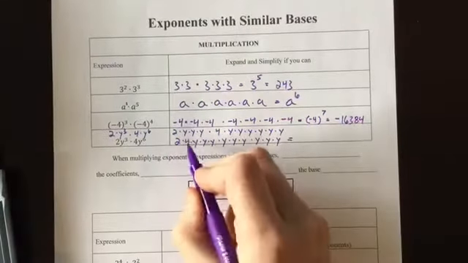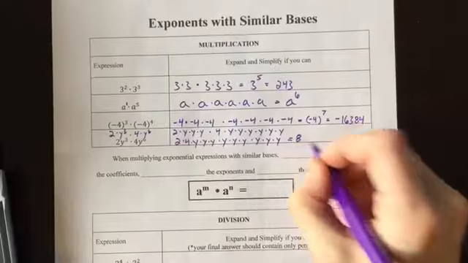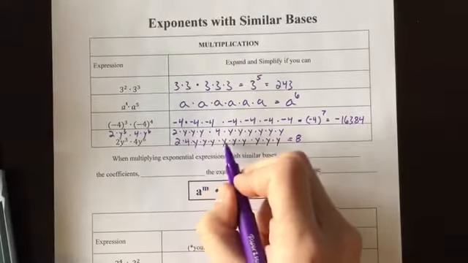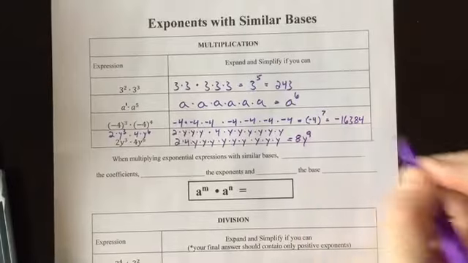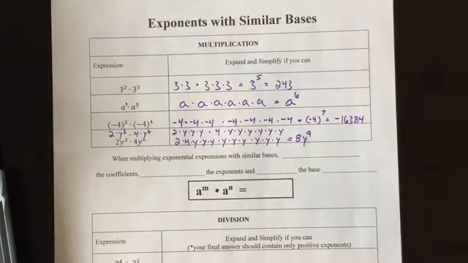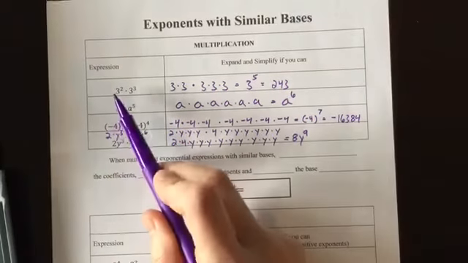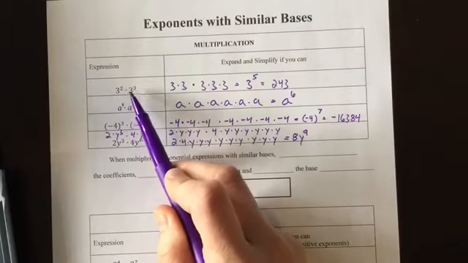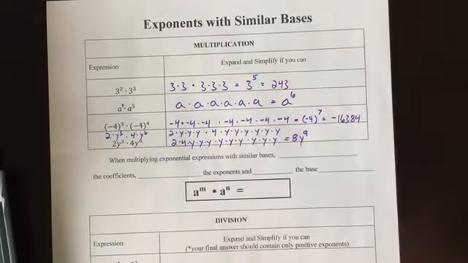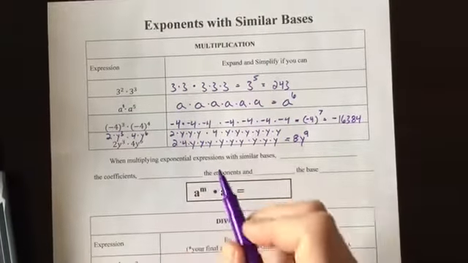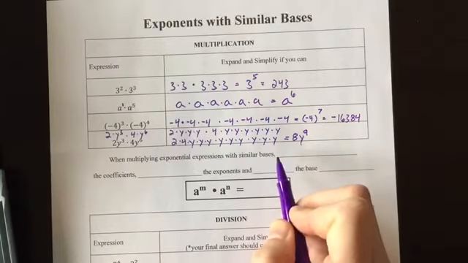And if we look at that, 2 times 4, we know how to do that. That's 8. And then that's 1, 2, 3, 4, 5, 6, 7, 8, 9 y's being multiplied. That's going to be 8y to the 9th. Okay, so we want to look for a pattern here, sort of coming up with a shortcut. So I'll ask you, what do you notice happens when we have expressions with the same base and they're being multiplied?